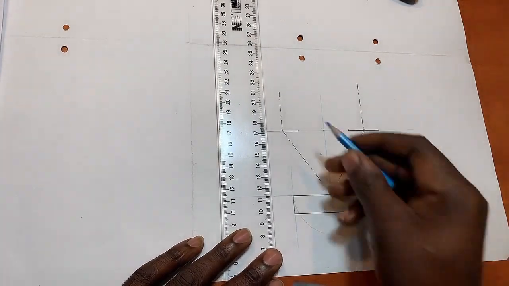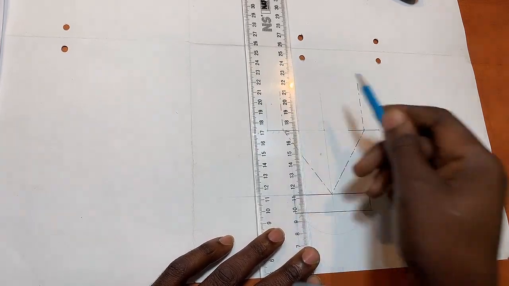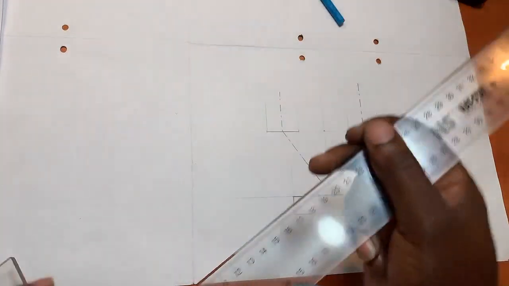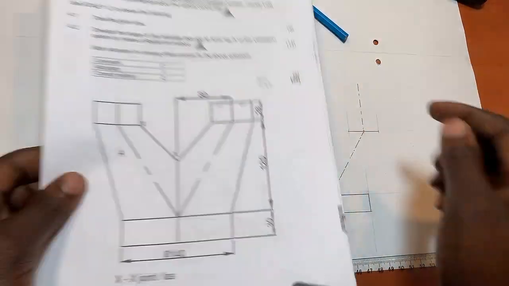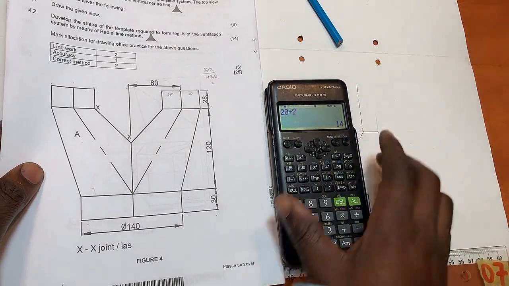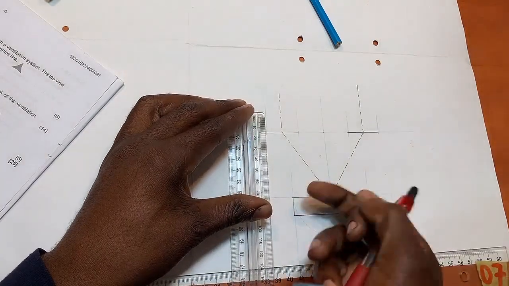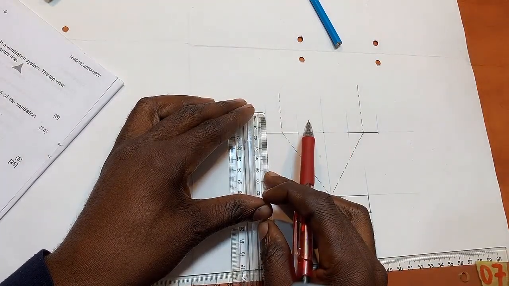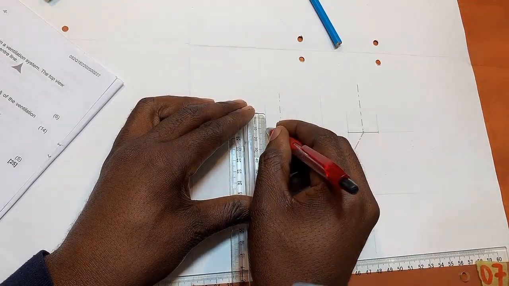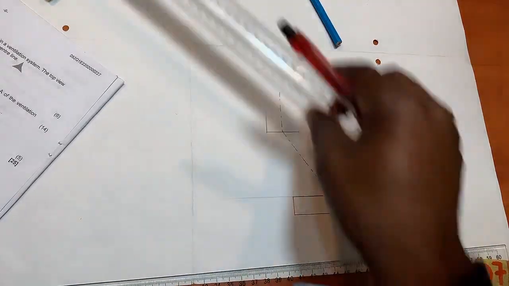Up, faint line, just a little bit again, little bit again, little bit again. So up till where? 28. So going to say 28 divided by 2 is 14, so that's 14 millimeter. You understand? So what do you do with the 14 millimeter? You record it right here. So this is 15. I'm looking for 14, just a little bit. There is my 14 millimeter, till right here. You understand?